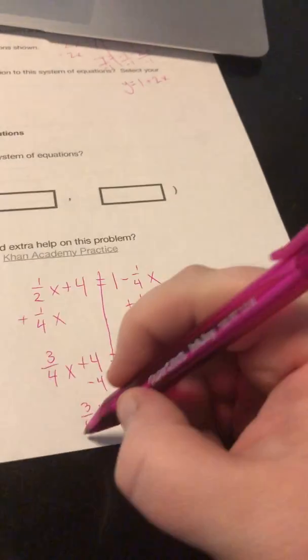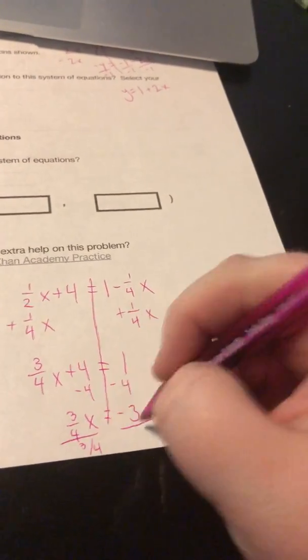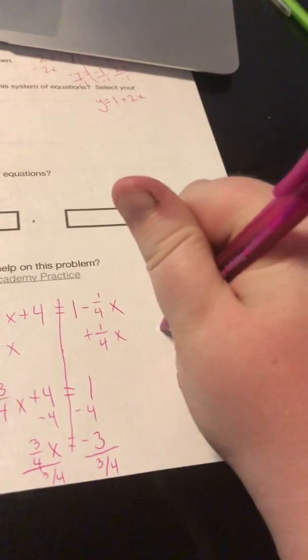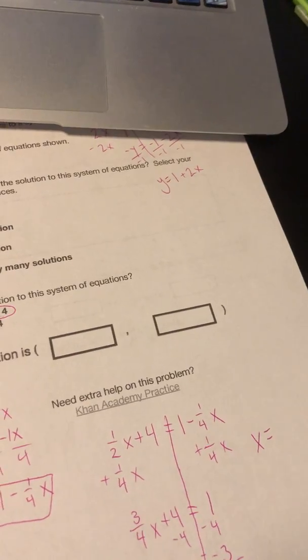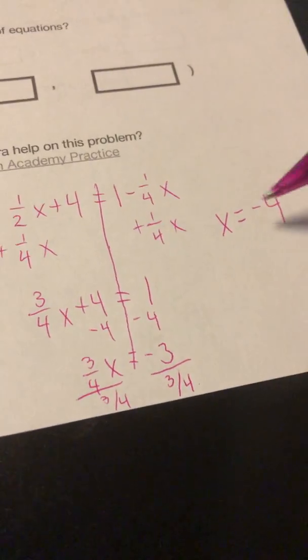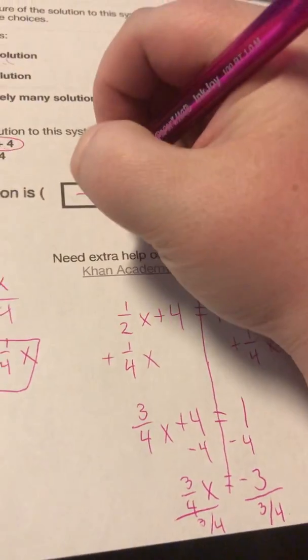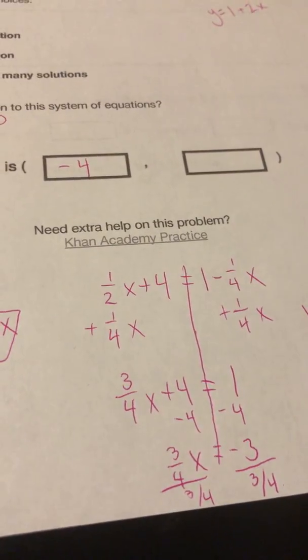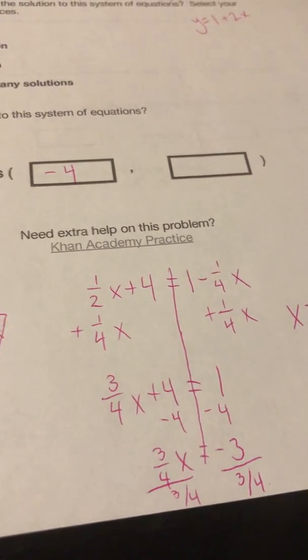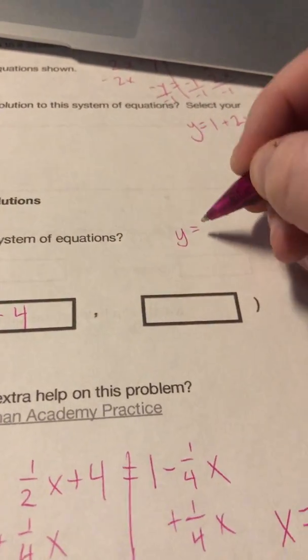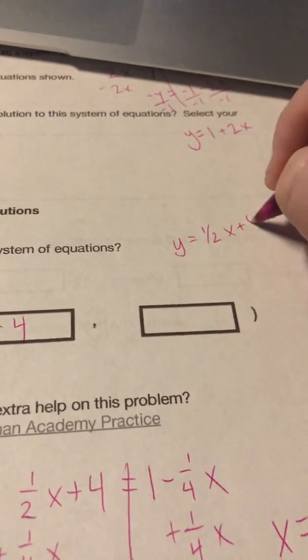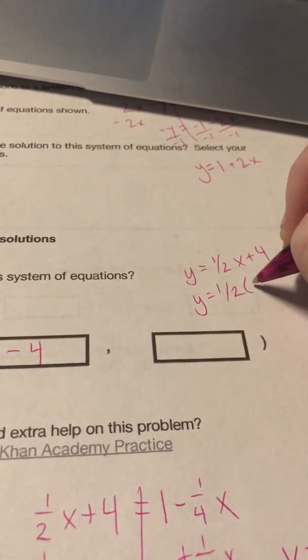3/4 x equals -3. I would then just need to divide both sides by 3/4. And x is going to be whatever -3 divided by 3/4 is, and that is a -4. So if we've got x equals -4, we just need to take one of our original equations and plug that in for x, and then see what y would have to equal. So I'm going to use the one that was already in slope-intercept form, y equals 1/2 x plus 4, except now I know that x is -4.